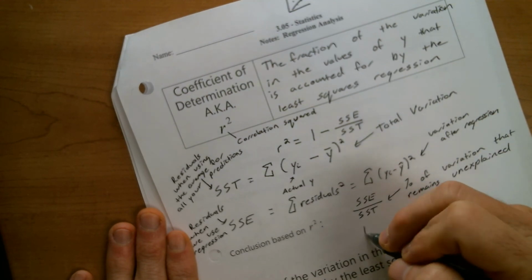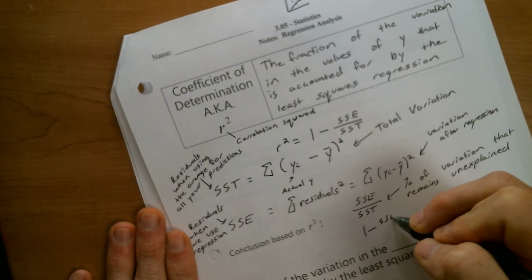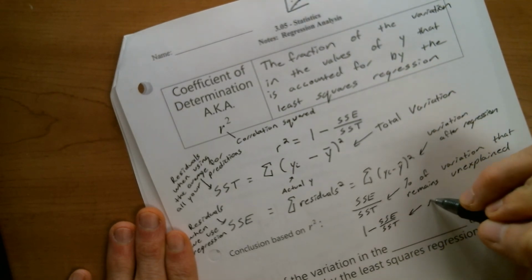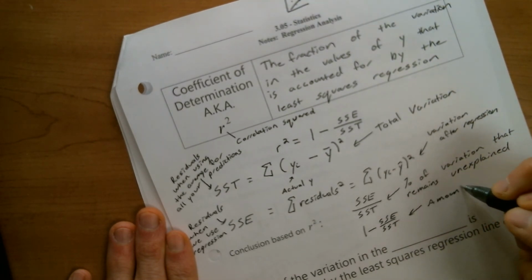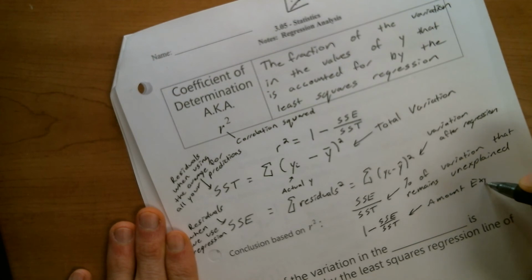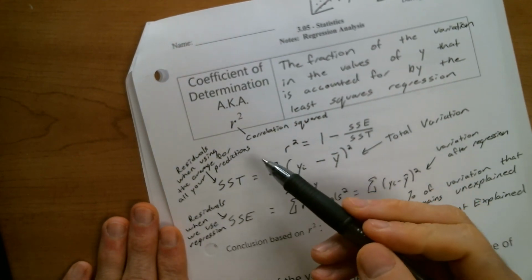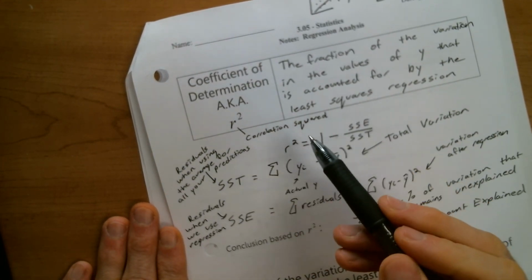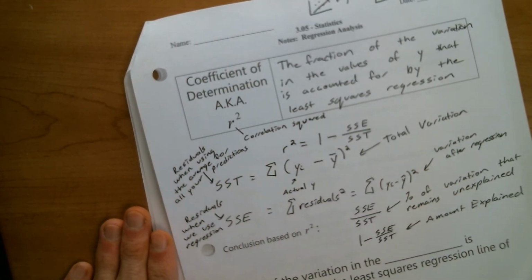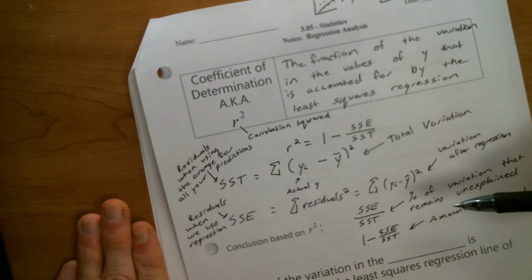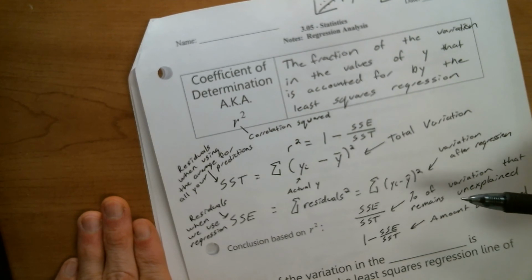So when we do 1 minus SSE over SST, this is the amount explained, right? And that's what the R squared is really measuring. Now, again, for our purposes, it is just the correlation squared, but this is sort of the theory behind it when you're doing more than one variable and you can't just square the correlation.